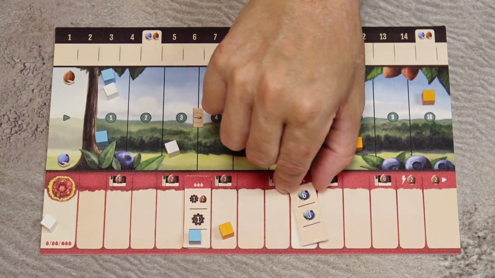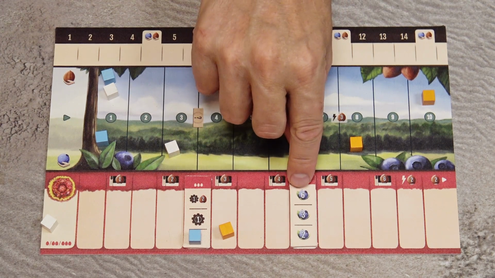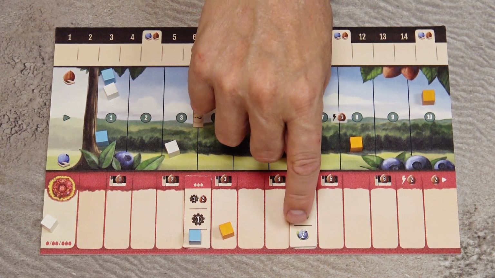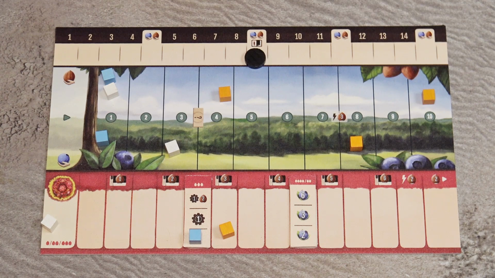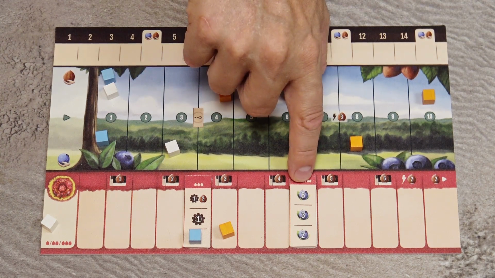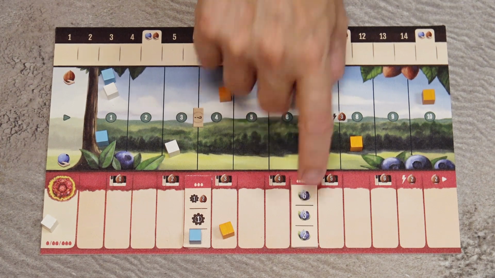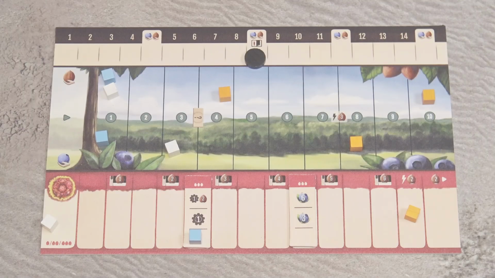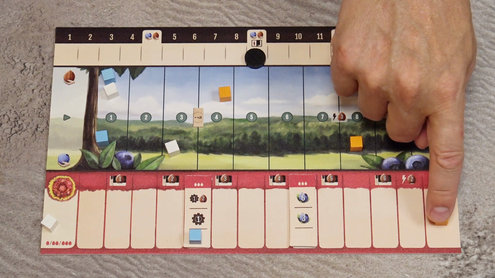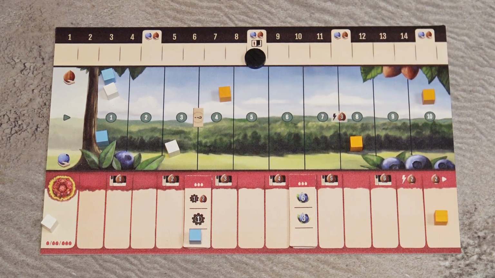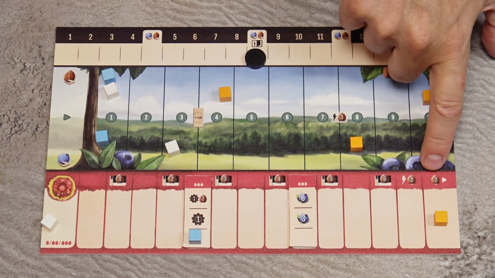In a 4-player game, first player would gain the first benefit, second player the second, third player third, fourth player would gain nothing, and in a 2-player game, the first player only gains the benefit in the middle, the second player gains nothing. When you manage to reach the last space on the reputation track and you would gain another reputation, simply score 2 victory points immediately.